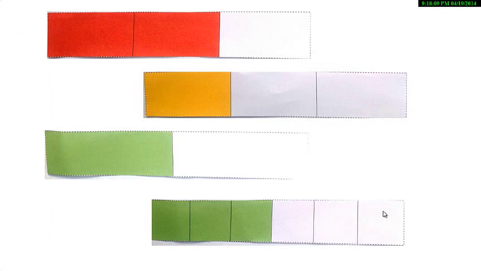Look at the given strips. Can you identify the fractions? So right here we have 2 parts out of 3 shaded. So the fraction is 2 by 3. You can note the fractions on the strip itself. In the second strip, 1 part out of 3 is shaded. So the fraction is 1 by 3.